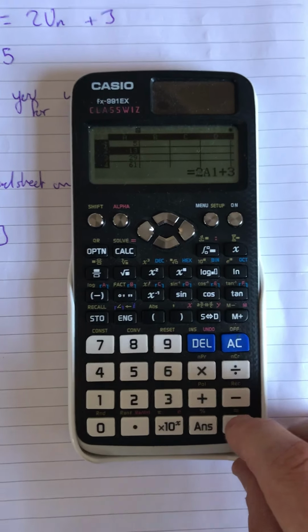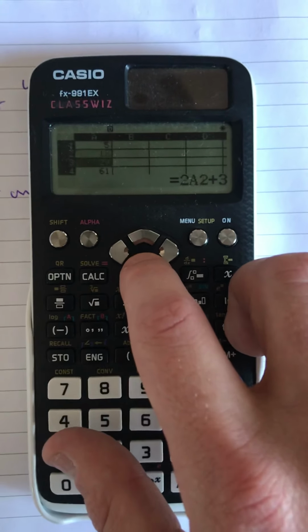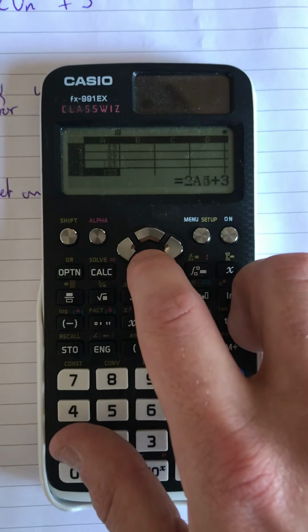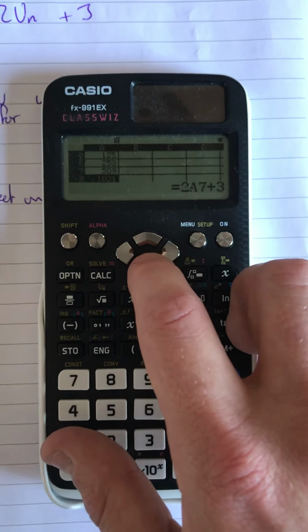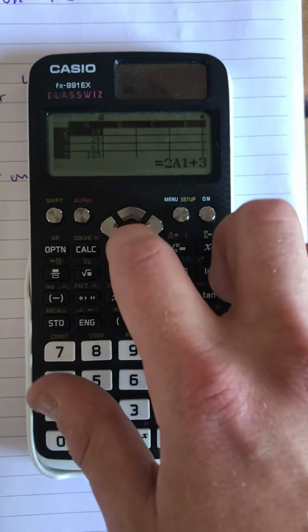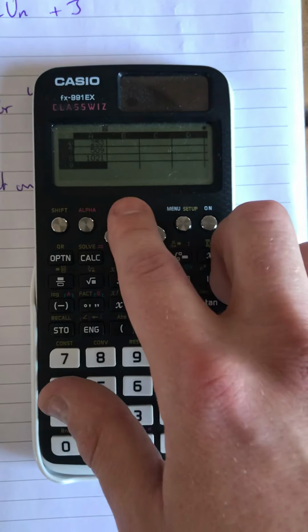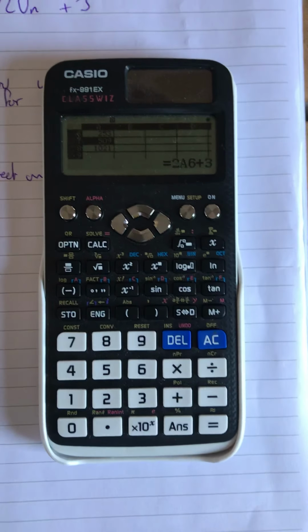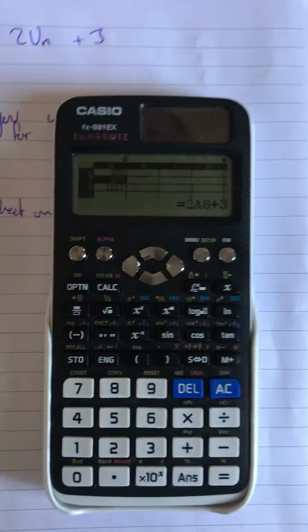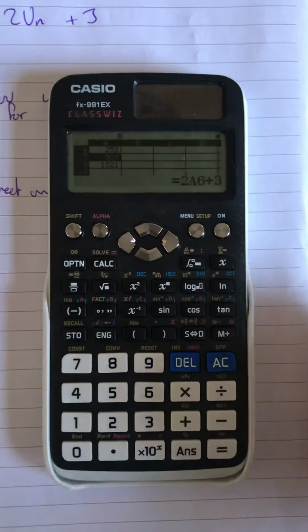Press equals, and then if we look, the spreadsheet has got 5, 13, 29, 61, 125, and so on. They are the same numbers that came up by using the previous method, but obviously it's a lot easier to see this, and in year 13 you're going to have to do this with sequences, and you're going to have to go quite a long way into the sequence, okay, which is much easier to do when you've got it set out as a spreadsheet.